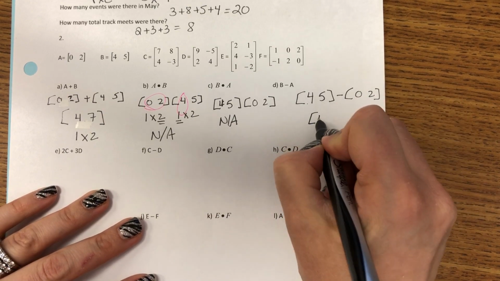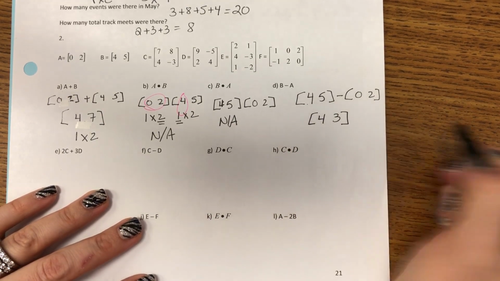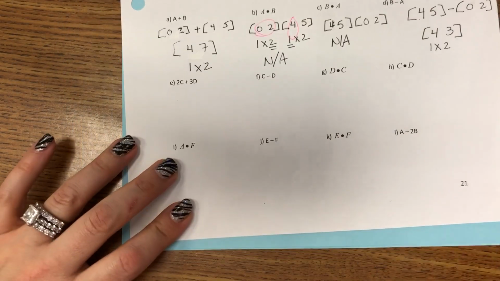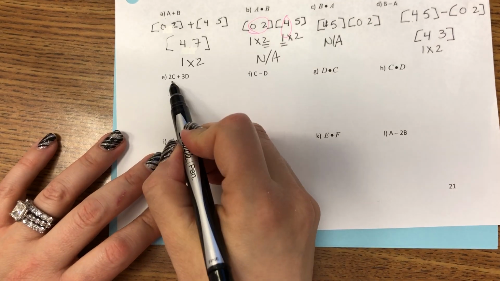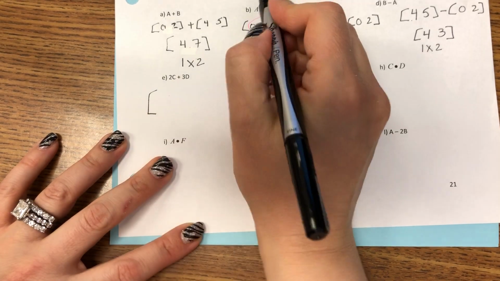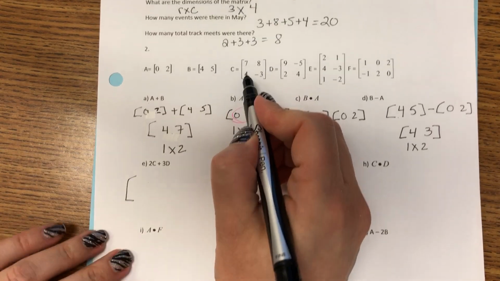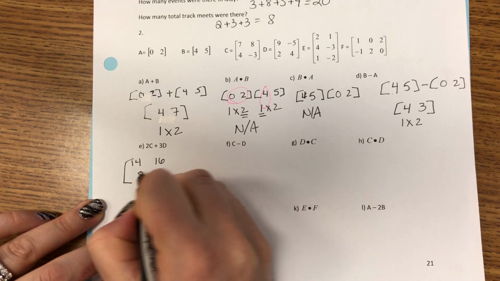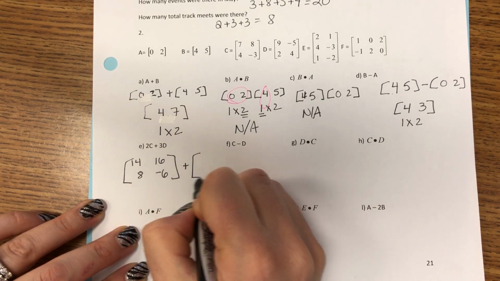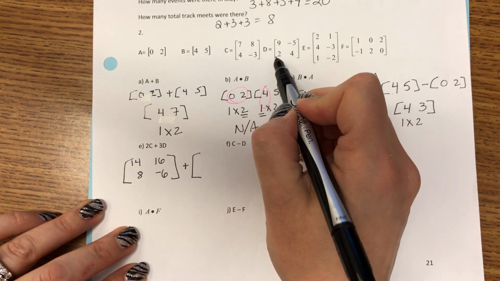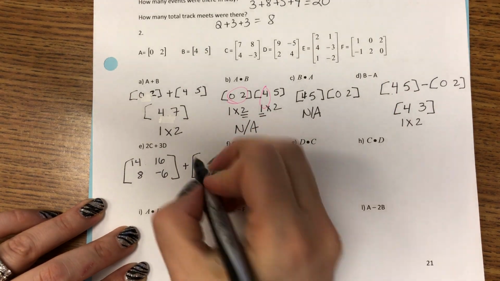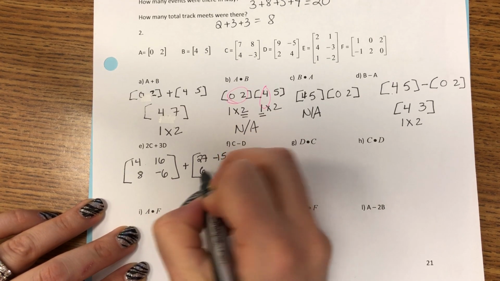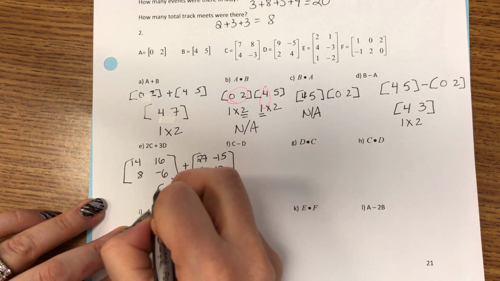We can do B minus A. So 4 minus 0 and 5 minus 2. That is a 1 by 2. So then for E, we have scalar and then addition. So 2C, I'm gonna take everything in the C matrix and double the value. So 14, 16, 8, and negative 6. And then 3D, I'm gonna multiply everything in the D matrix by 3. And then add up our entries.